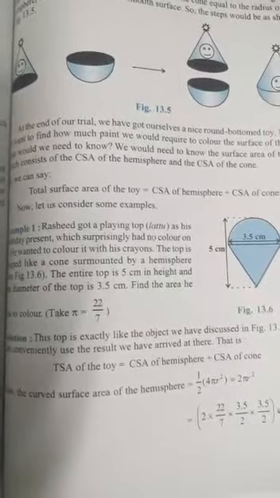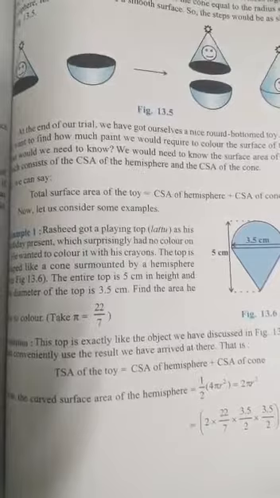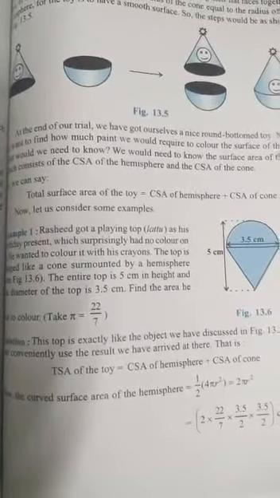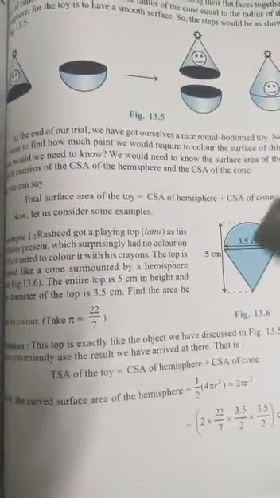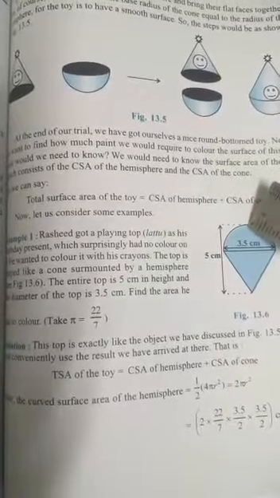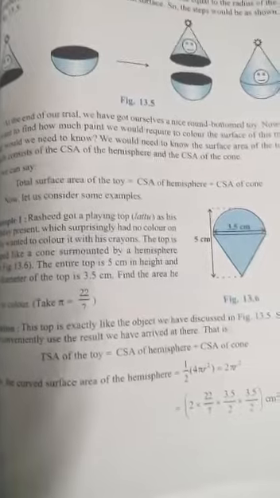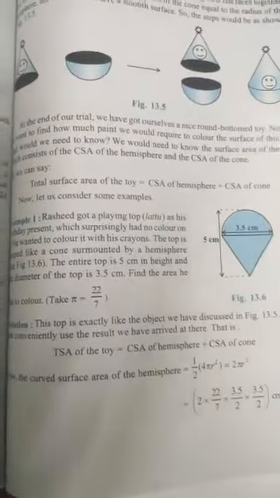Before, you learned solids like spheres and had to find them separately, but from this year onwards you are going to learn the combination of solids. What's the meaning of the combination of solids? It means a cone is there and then a hemisphere also is there. In total, you have to find the total surface area, volume, everything, okay. So this year you are going to learn the combination of solids.